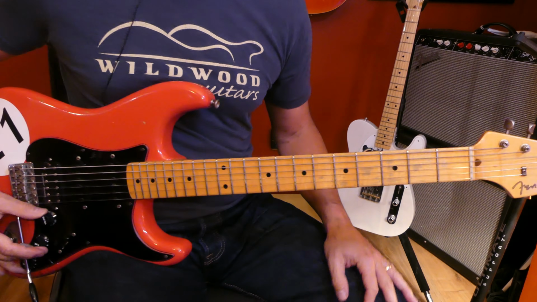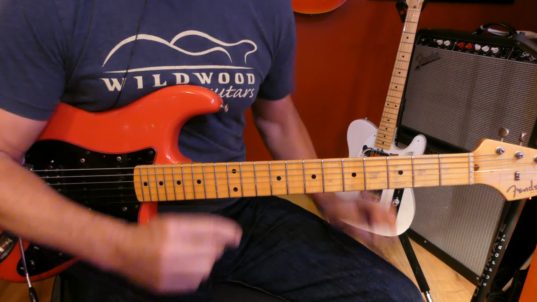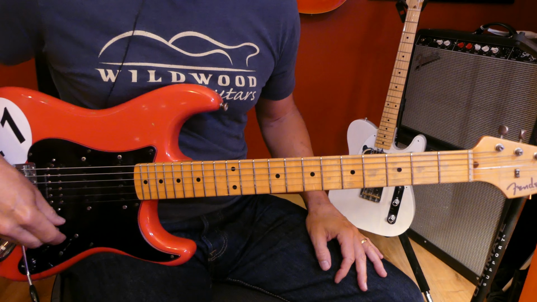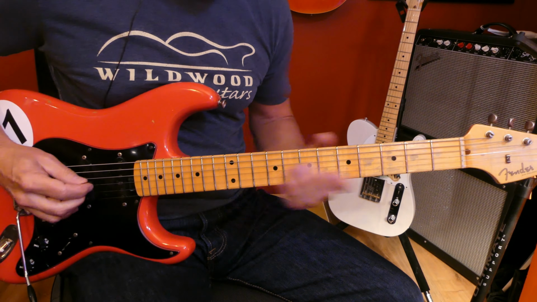Here's what it sounds like when you are able to get those half steps and really goose them into the sonic signature of the scale.